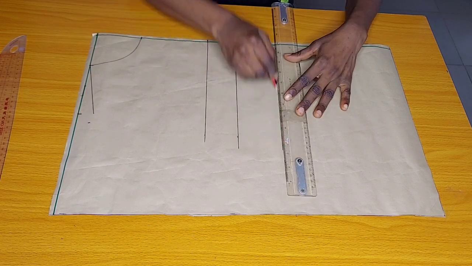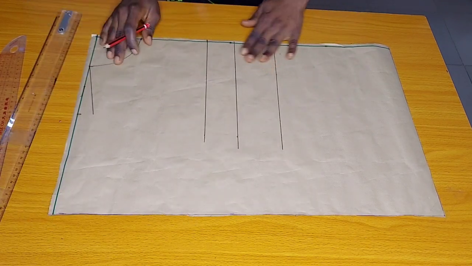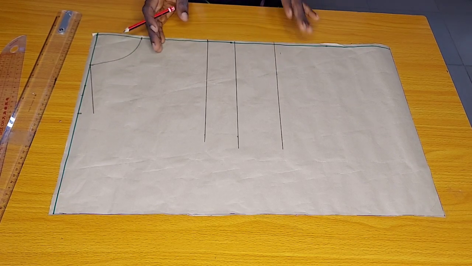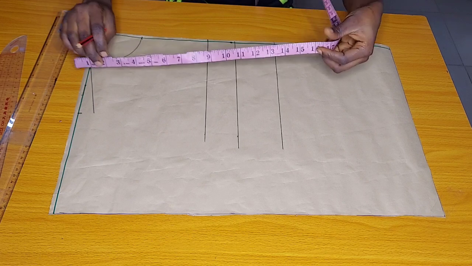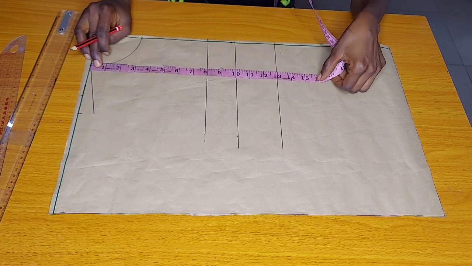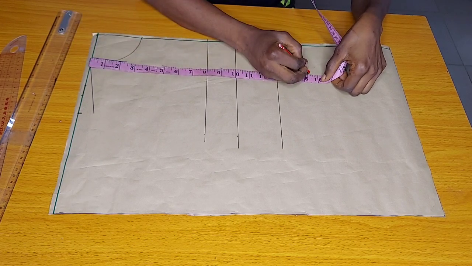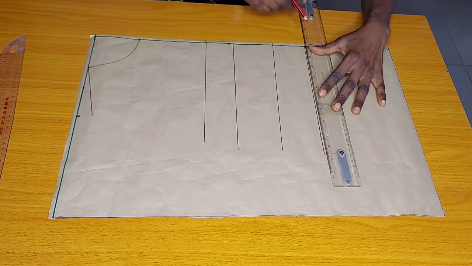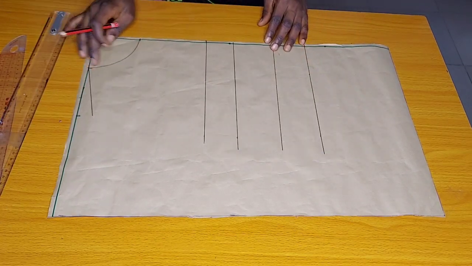After the under bust point line, you want to take your measurement down to your waistline. So from your shoulder line you are going to measure down to your upper waistline, just like you see me doing. Whatever value you are working with, you mark it and you connect with a ruler to form a straight line.